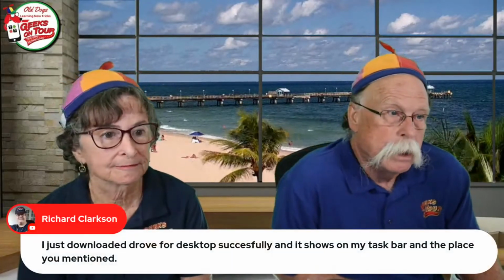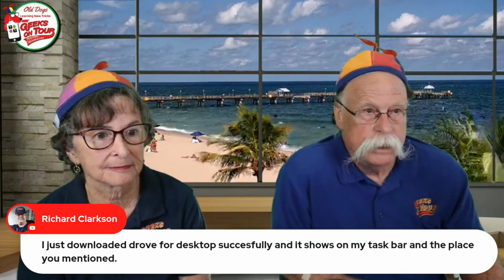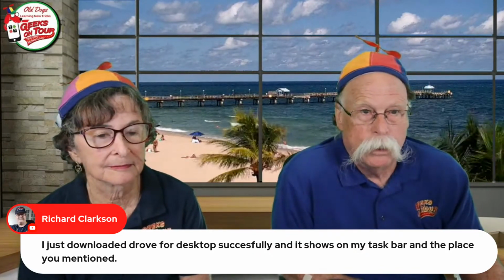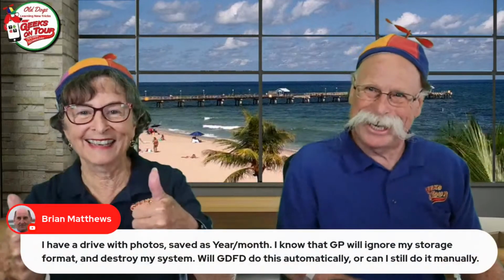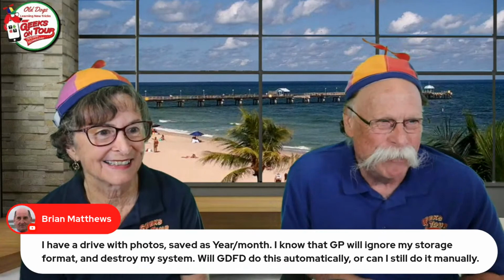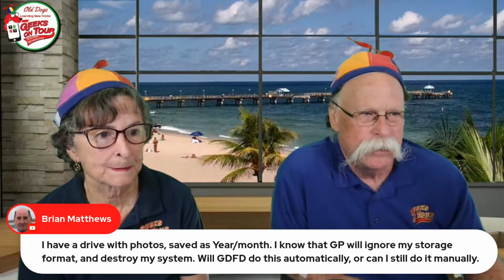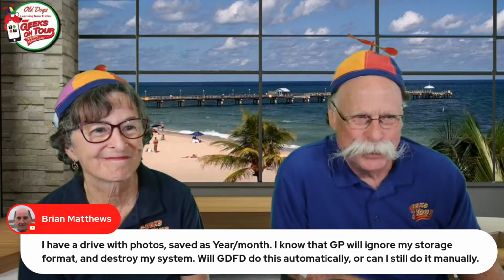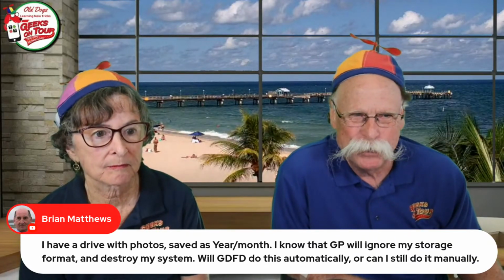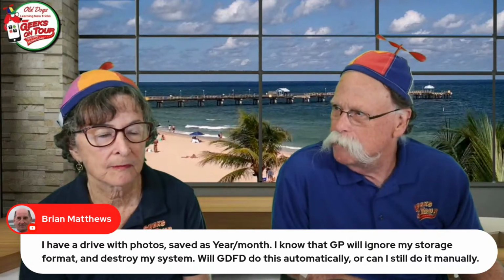Richard says, I just downloaded Drive for desktop successfully. It shows on my taskbar and where it belongs. See, it worked. Yay. Brian says, I have a Drive with photos saved as year month. I know that Google Photos will ignore my storage format and destroy my system. Will Google Drive for desktop do this automatically, or can I still do it manually? If you put them on Drive.